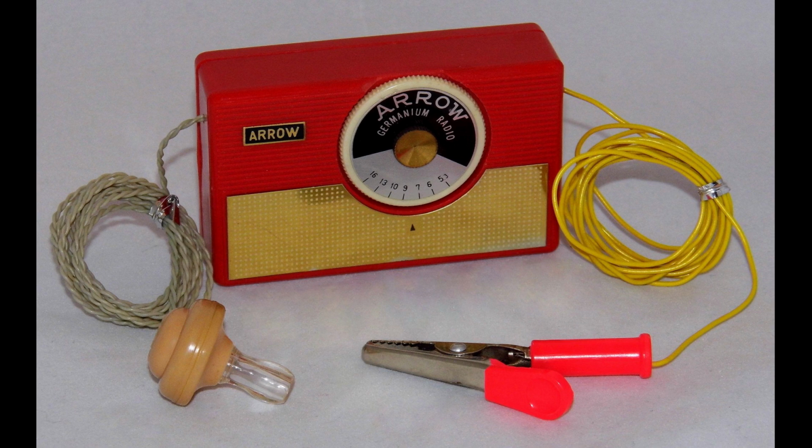The rectifying property of a contact between a mineral and a metal was discovered in 1874 by Carl Ferdinand Braun. Crystals were first used as a detector of radio waves in 1894 by Jagadish Chandra Bose, in his microwave optics experiments. They were first used as a demodulator for radio communication reception in 1902 by G. W. Pickard.